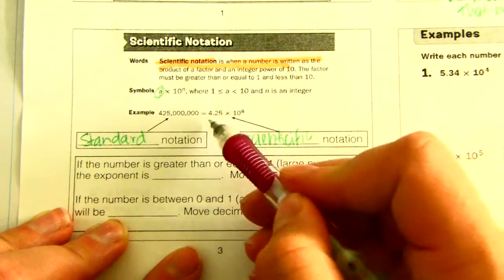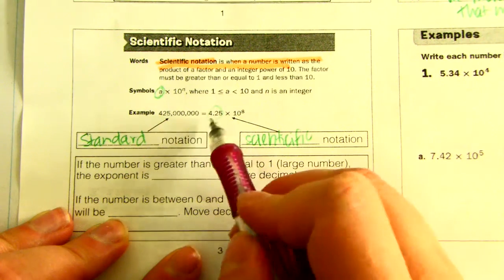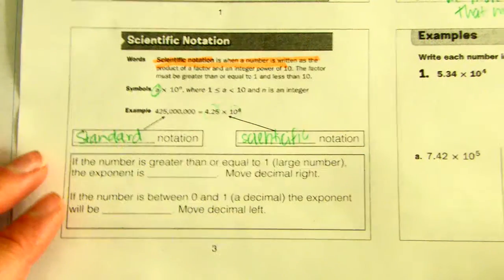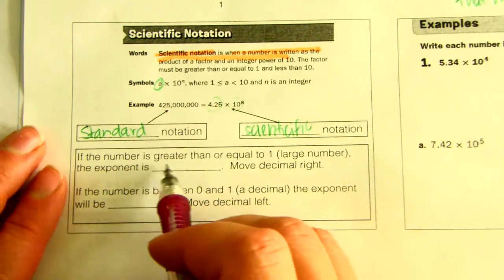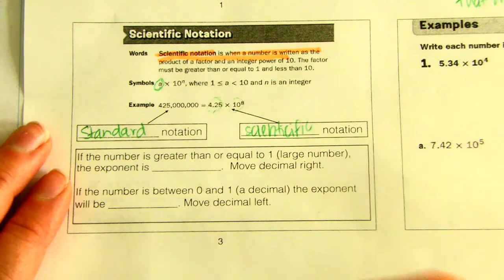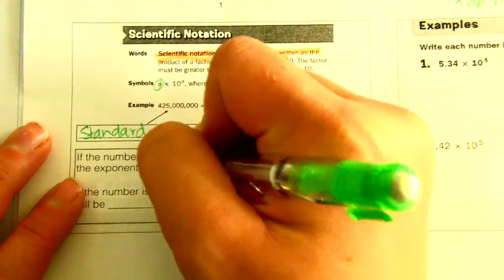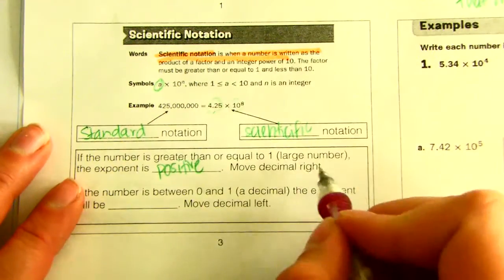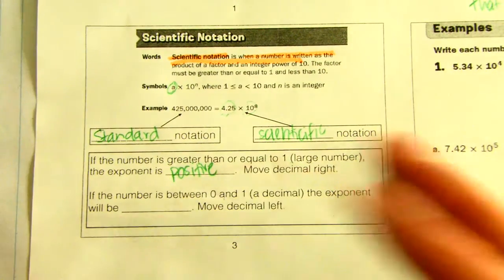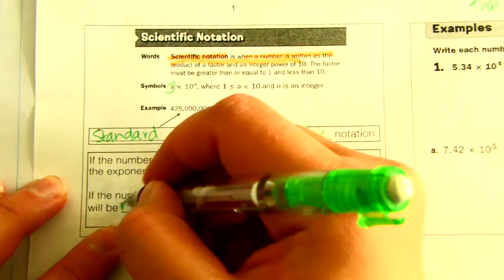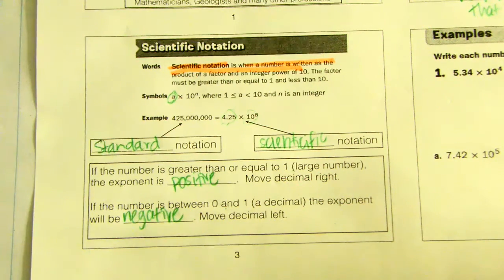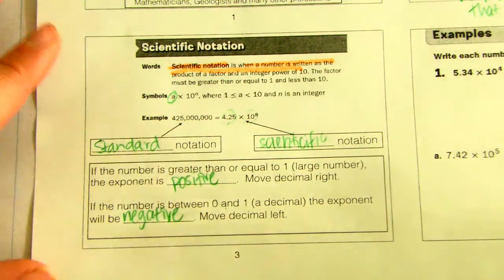When we have a number somewhere between 1 and 10, or less than 10, and then a base of 10 with an exponent. So when we're working with scientific notation, if the number is greater than or equal to 1, or a large number if we expanded it out, the exponent is going to be positive. And that means we would move the decimal to the right that many spots. If the number is between 0 and 1, like the expanded number is a decimal, the exponent is going to be negative, and we'll see that here on the next slide, and that would mean move the decimal to the left if we were going to write it in standard form.